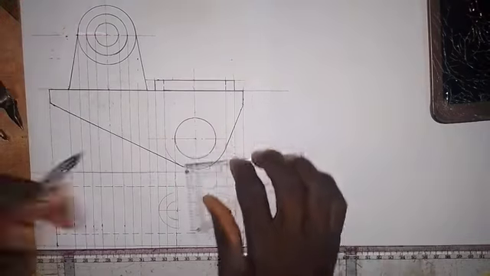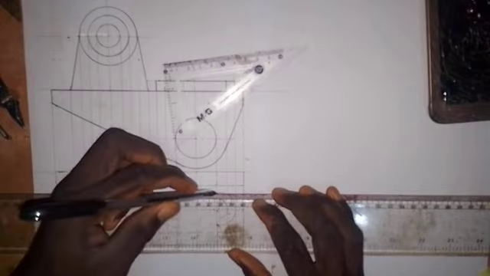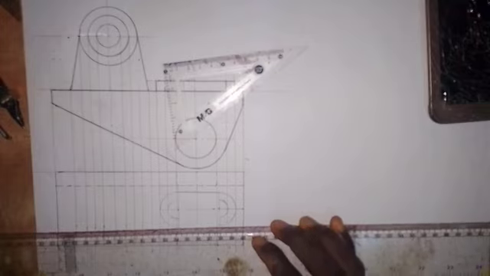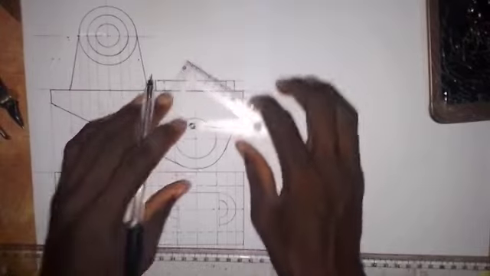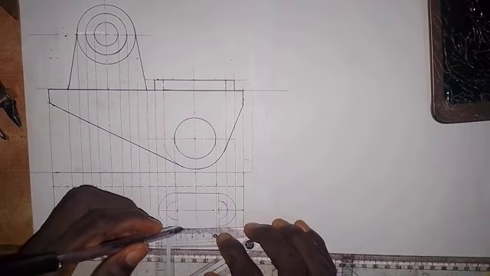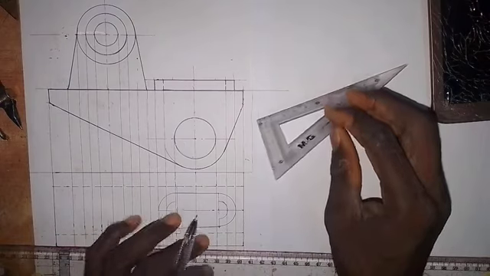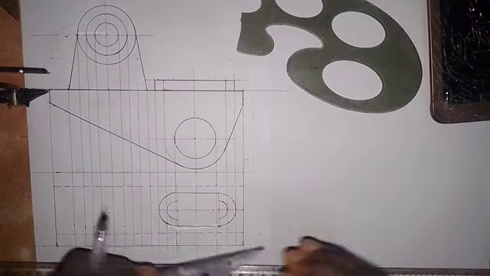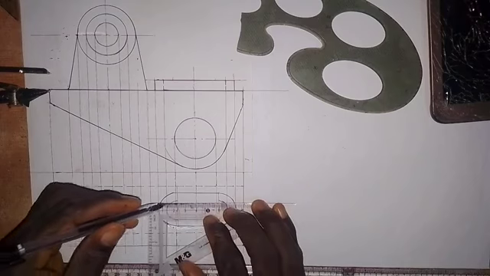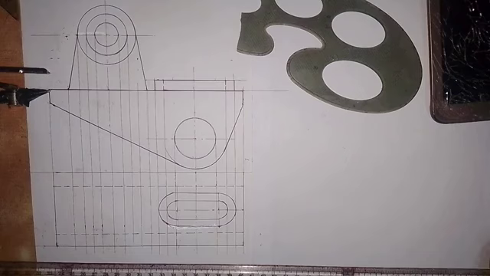So what I need to do now is join this point together. So draw a straight line to connect them, and here also I'll do the same thing, drawing a straight line to connect them together. All right, so we have this. We also need to draw a line from here to connect these 2 points together, and we also connect these 2 points together with a straight line as we see it in the given figure. All right, so that is done.